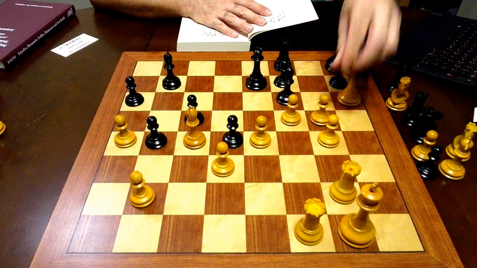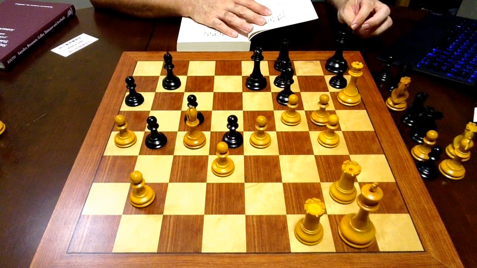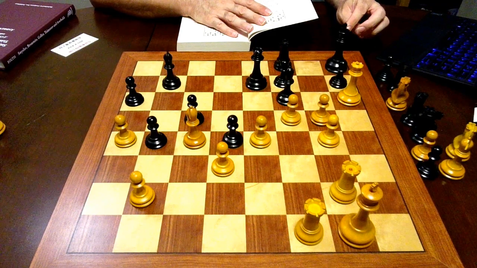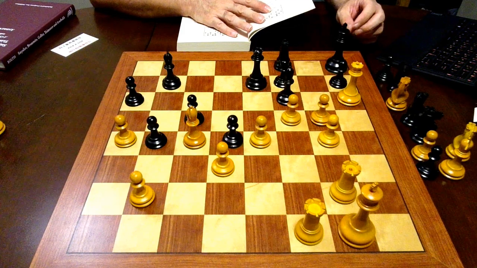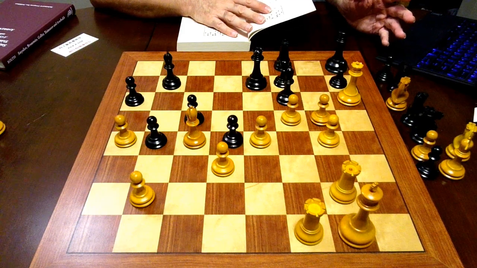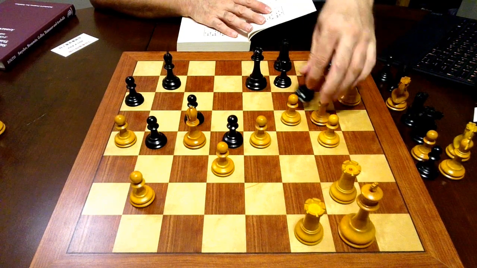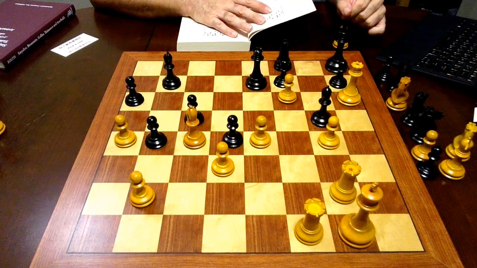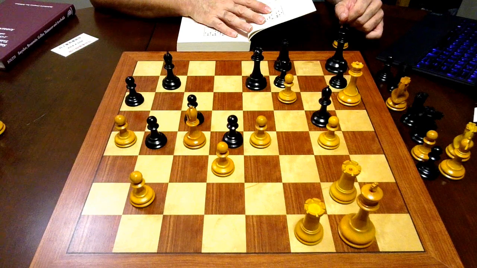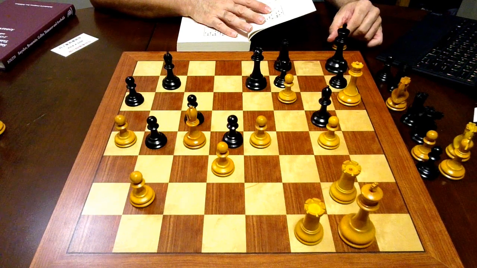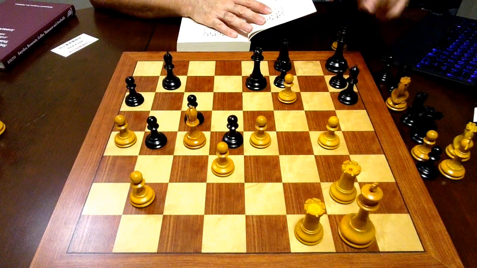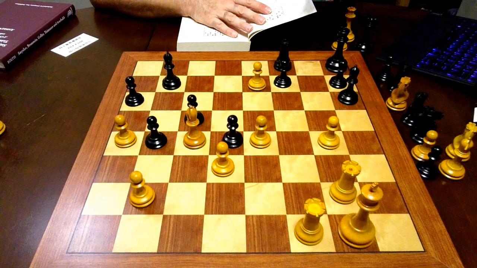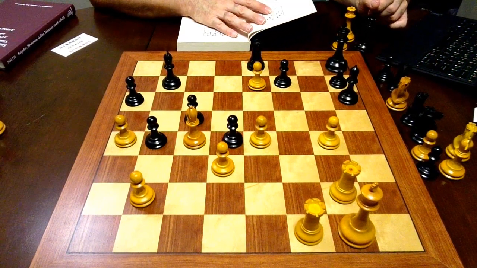H takes g5. That's interesting. So, and here the game ended, because if black takes, it seems that white plays this. So let's say black plays this, white plays this, you play this.